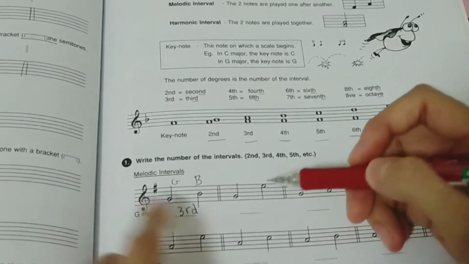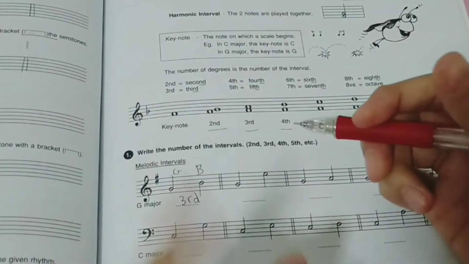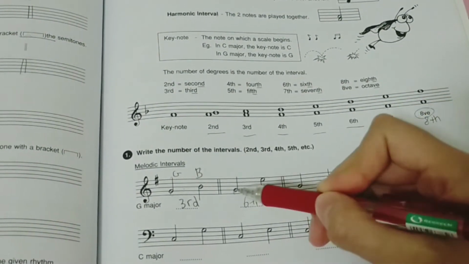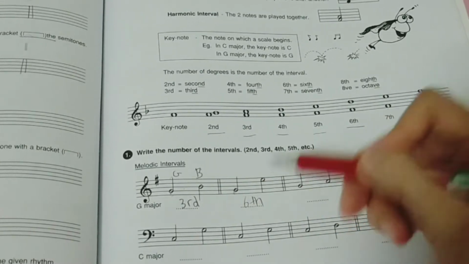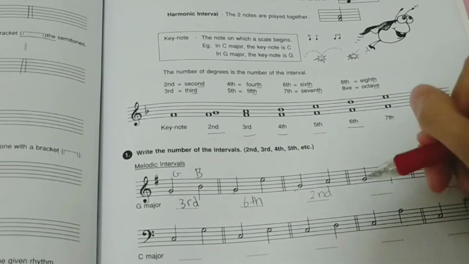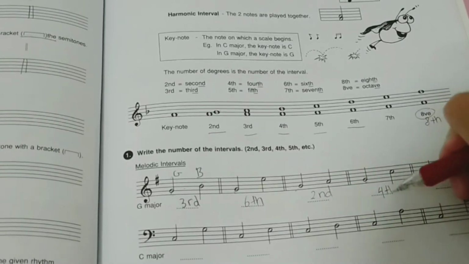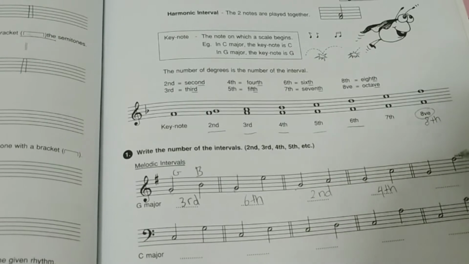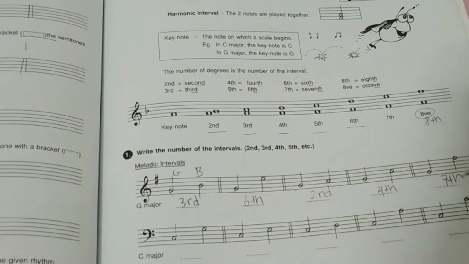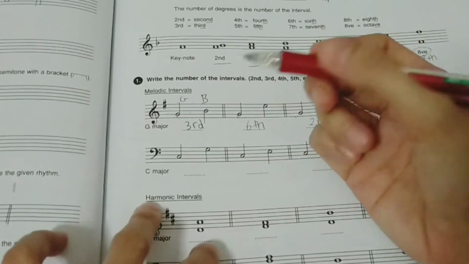Okay, so now these questions are all for melodic interval. G to E. G, A, B, C, D, E. This is 6. So step by step, and the first note itself is counted as 1. So first note onwards. G, A, 1, 2. Second. G to C. G, A, B, C. Fourth. G to F. This will be 7. So you count 1 by 1. G, A, B, C, D, E, F. It will be 7.